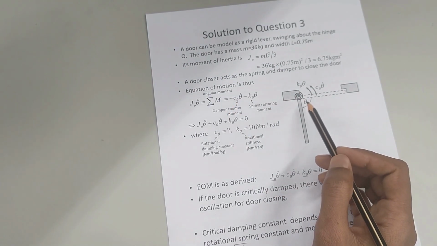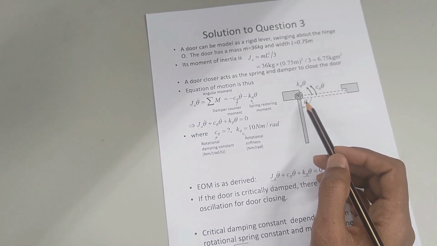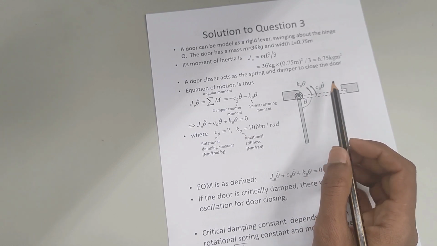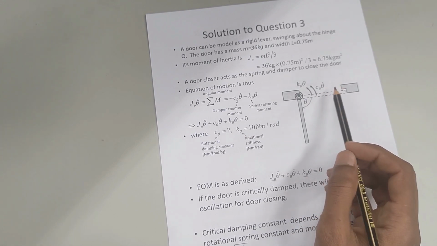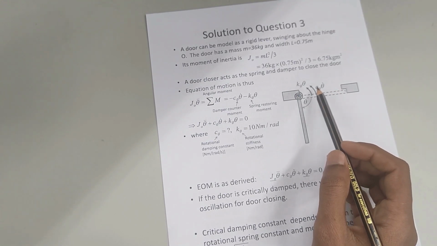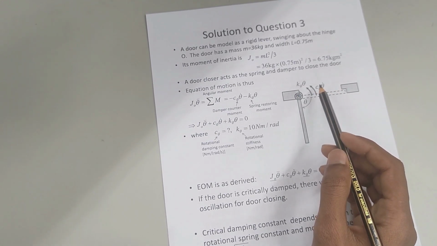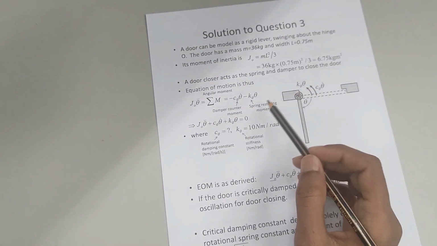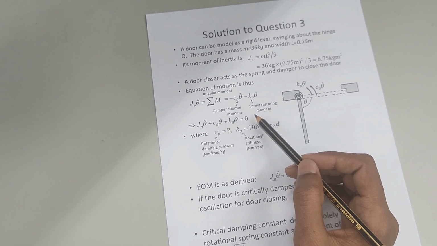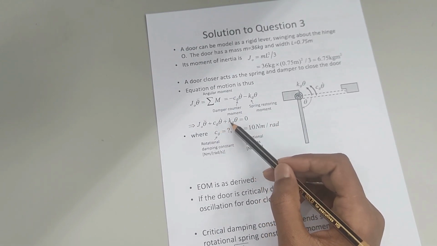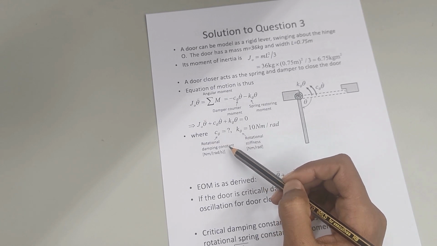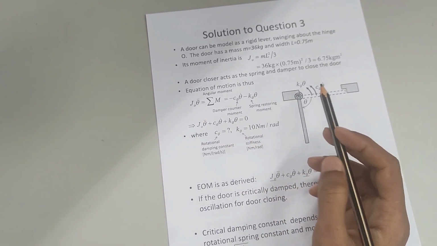So here the damper will be there: minus c theta dot, minus k theta, the spring restoring moment. So c theta dot is the damper counter moment and k theta is the spring restoring moment. So rearranging, we will get J_O theta double dot plus c theta dot plus k theta is equal to 0. So c theta is the rotational damping constant and k theta is the rotational stiffness.